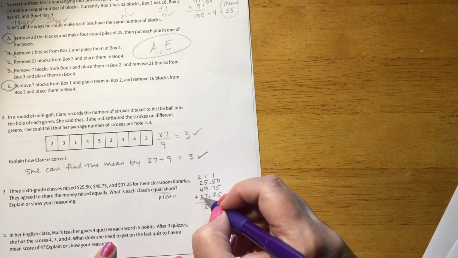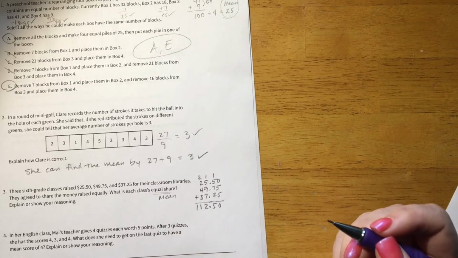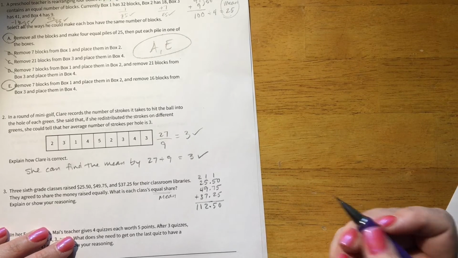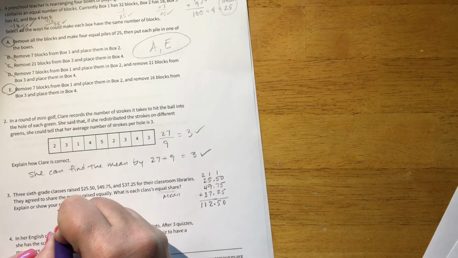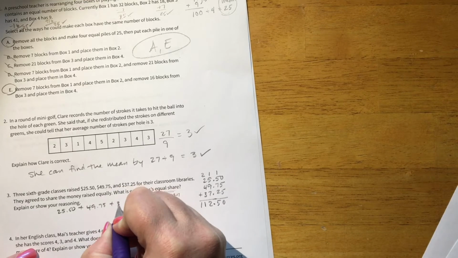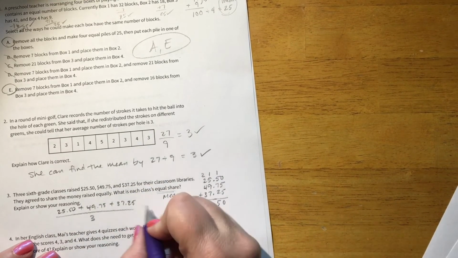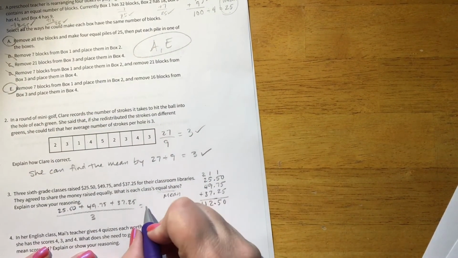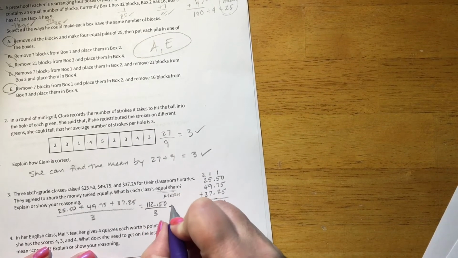2, 4, 6, 8, 10, 11. 7, 8, 9, 10, 11. Yep, I'm right. So that's the total amount of money raised: $112.50. So that's the top of my fraction, right? So I'm doing 25.50 plus 49.75 plus 37.25, all divided by how many there were, which is 3. So that gave me the 112.50. Now I just have to divide that by 3.